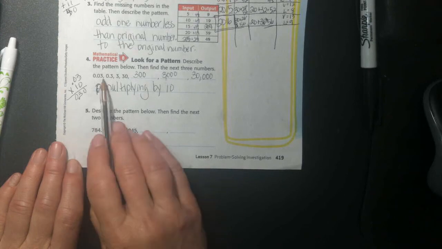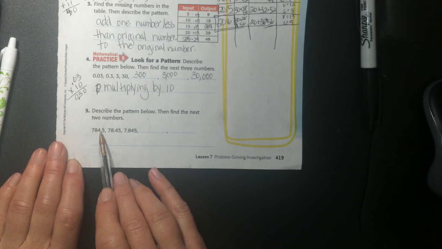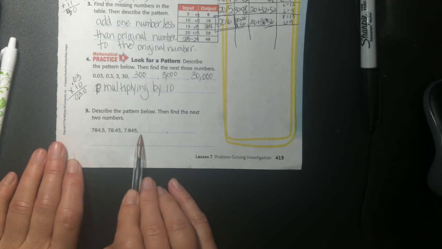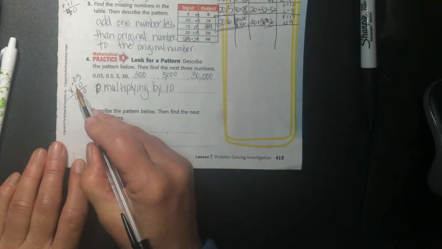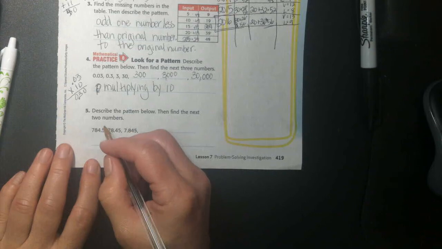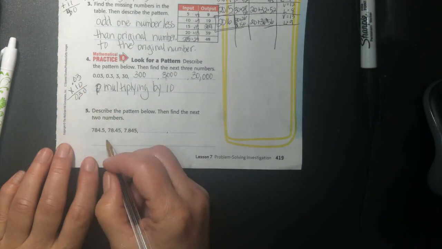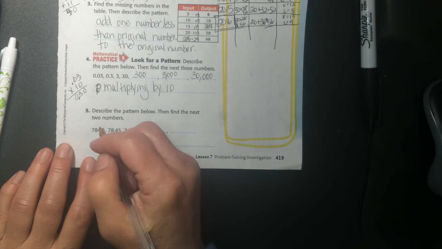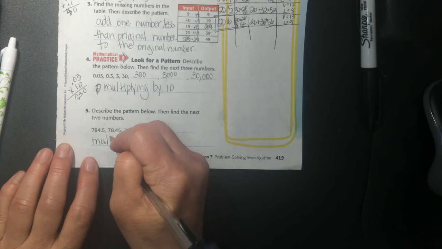I'm doing the opposite of what I did here, right? Here my number got bigger and here my big number is getting smaller and smaller. So I'm going to multiply, instead of by 10, I'm going to multiply by 1/10. So here I'm multiplying by 10. I'm going to multiply by 1/10. And 1/10 is the same as 0.1. So I'm going to write my answer first.